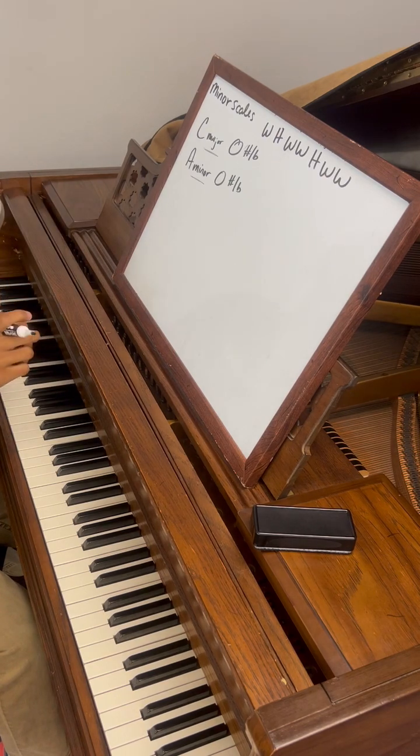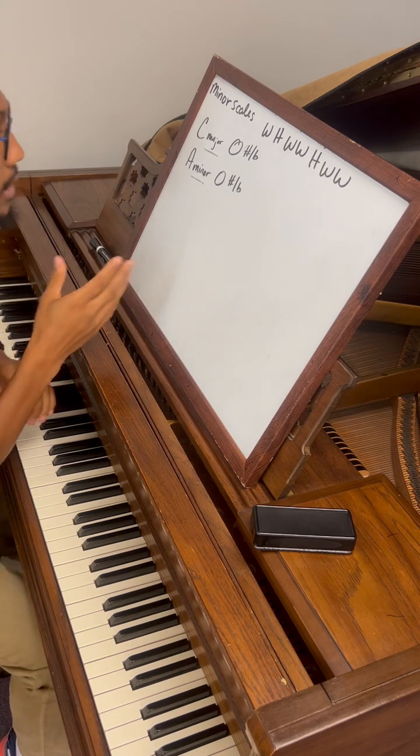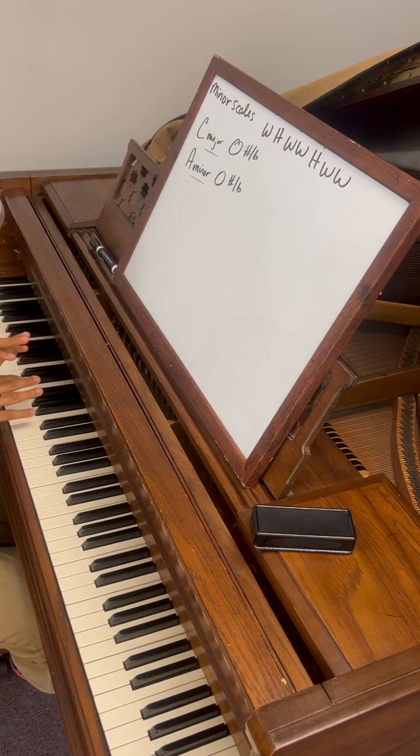So if I was to play, and I've done it in previous videos, play those two scales together, you see on the piano that I don't use any black keys. So play C this time in my right hand, A in my left hand. See, I didn't use any black keys.